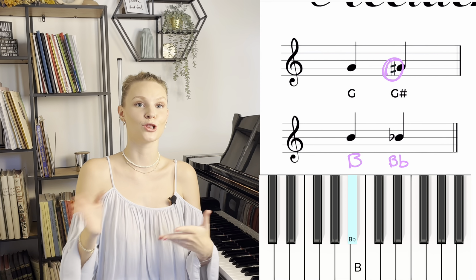And then we have the natural, okay? So here, for example, we have a G sharp. That's a G sharp. And then there are some other notes. And at the end, you can see the natural sign. Now this cancels all the sharps and flats before. So that means you no longer play a G sharp here, you play a G here.